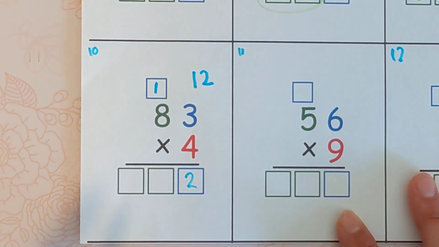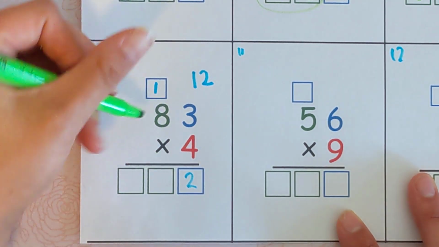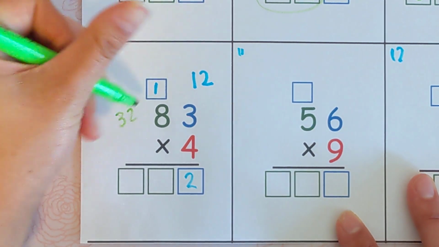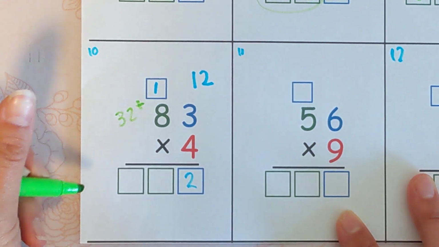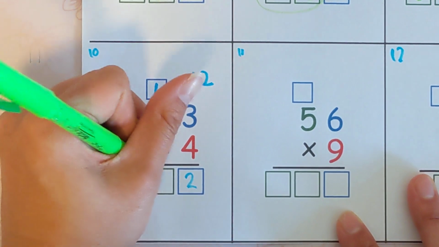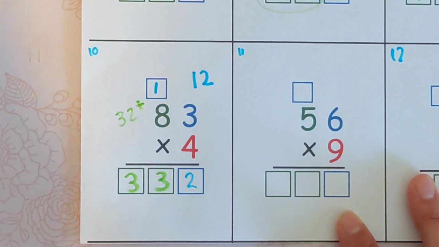The next step is 4 times 8. 4 times 8 is 32. What are you going to do with this 1 here? You're going to add it in for 33, and the whole 33 can go down there because there's nowhere left to carry.